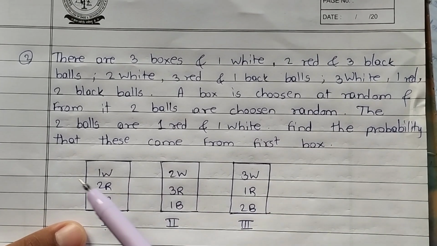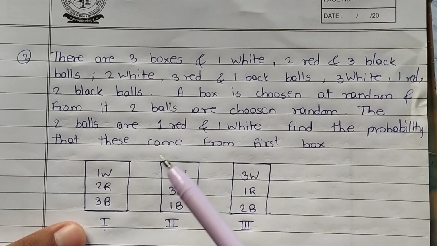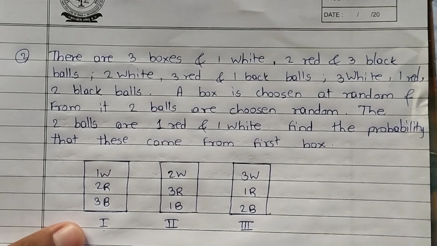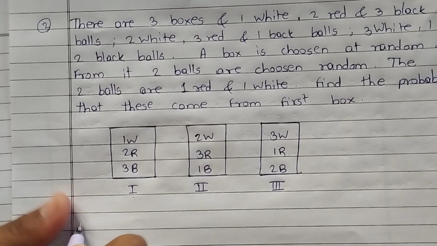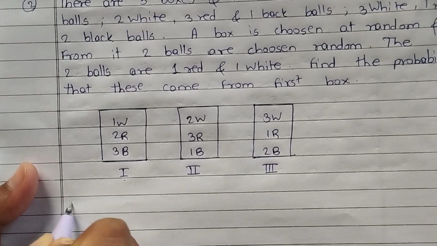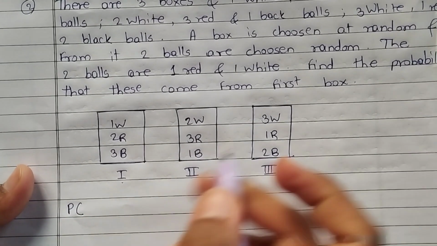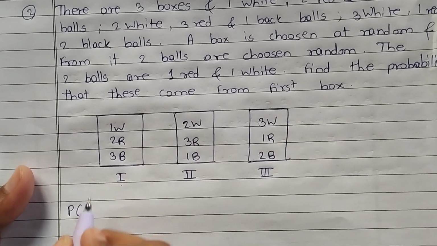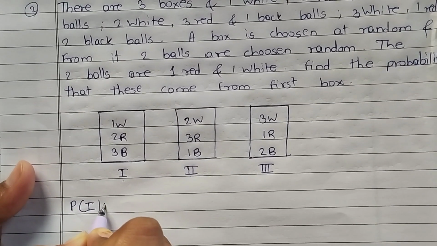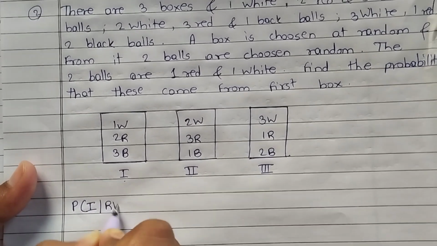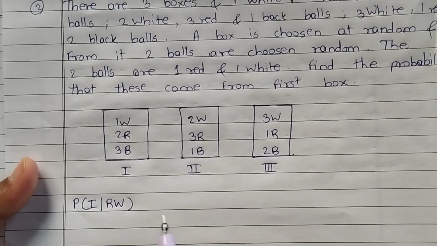Find the probability that these come from the first box. So first we see what we want to find: the probability of selecting the first box, given that we got 1 red and 1 white ball.